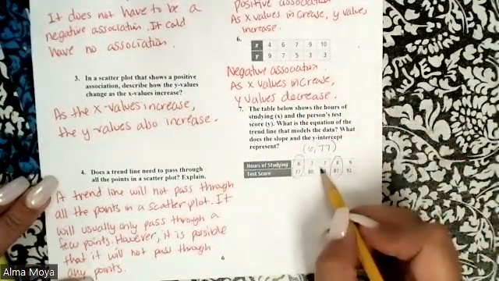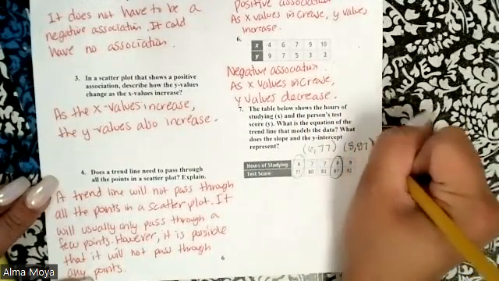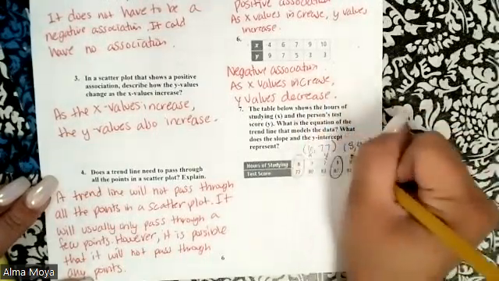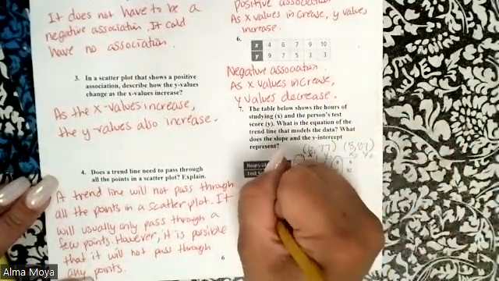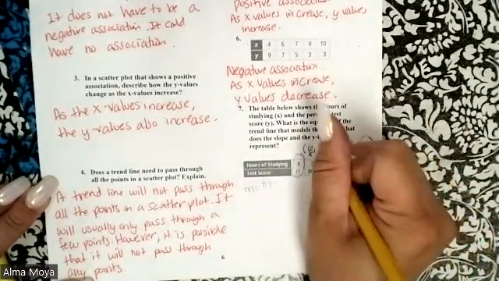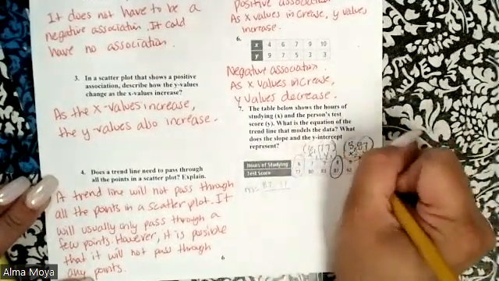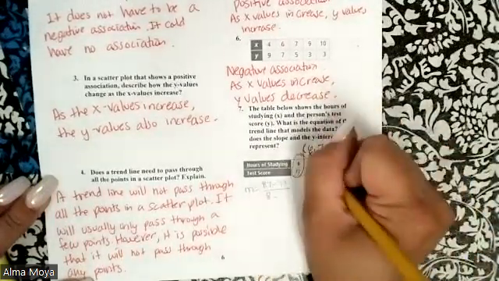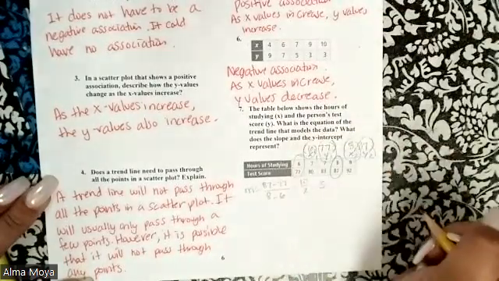I'm going to stay away from this one only because there are 2 7s. So my slope is going to be y2, which is 87, minus y1, which is 77, over x2, which is 8, minus x1, which is 6. So that's 10 divided by 2, which equals 5.